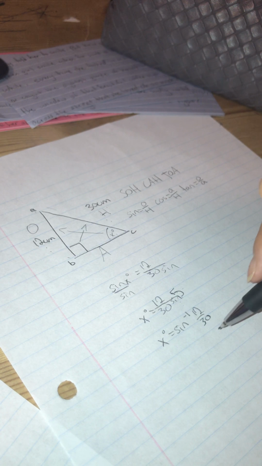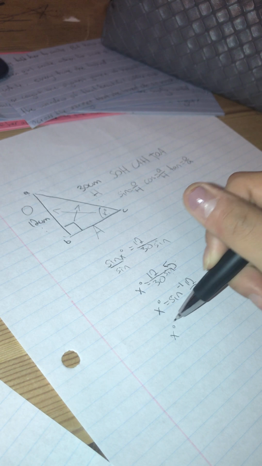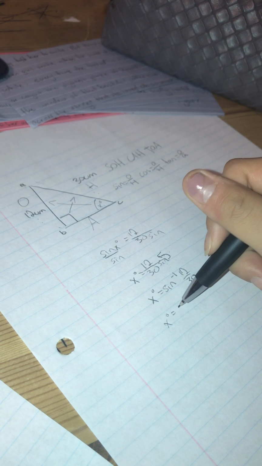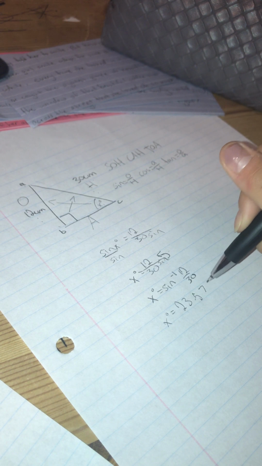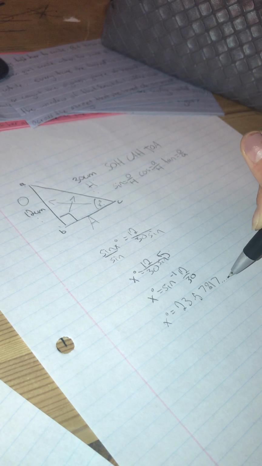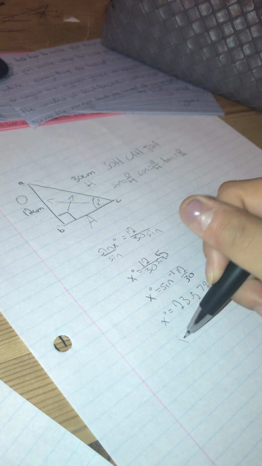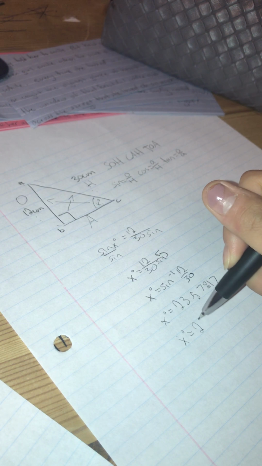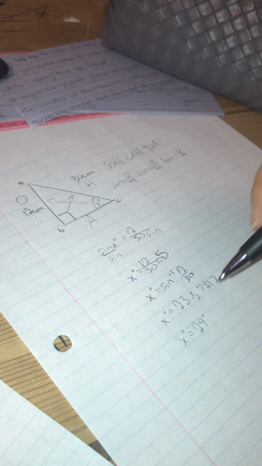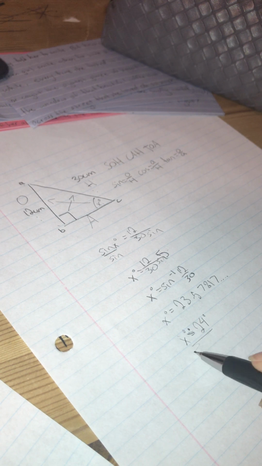So then we're going to punch that into our calculator and we're going to get some crazy number like 23.57817 and so on. And because we are finding an angle, we're going to round that to the nearest whole number, which would be 24 degrees. So x approximately equals 24 degrees.